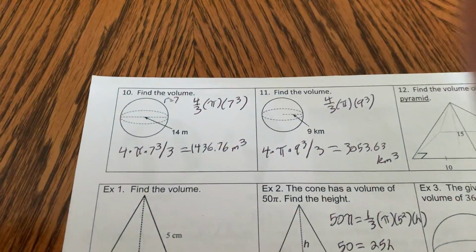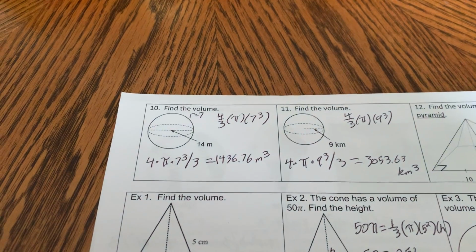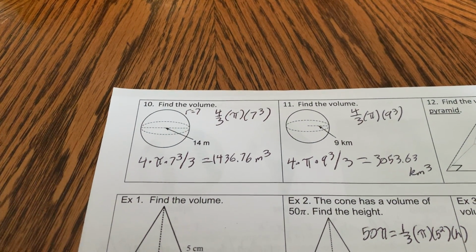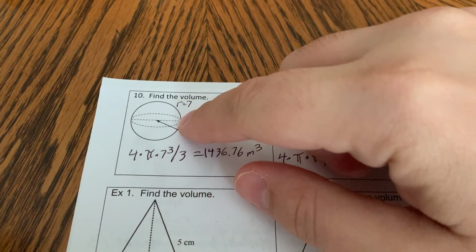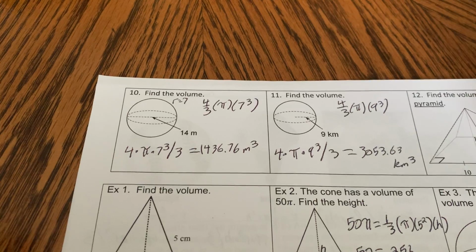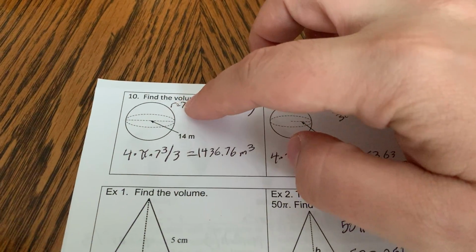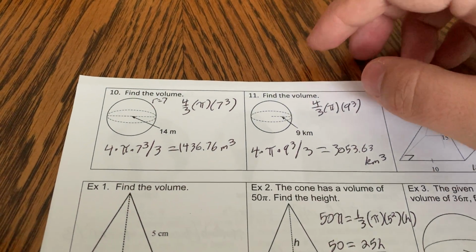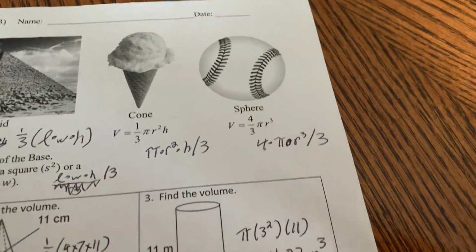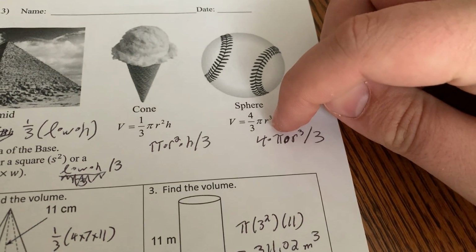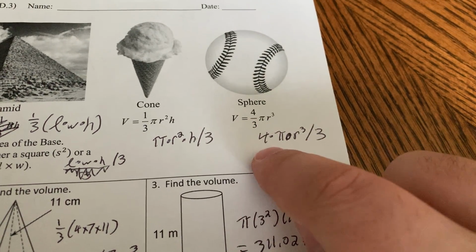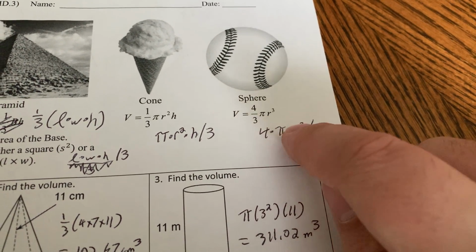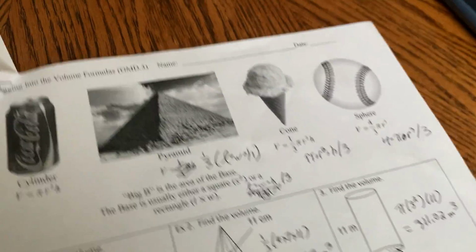All right, so we're starting on number 10 on the back of the first page. Find the volume of the sphere. So again, if you notice the line that is going across, that is the diameter, because it goes all the way across. The diameter is 14 meters, which means the radius is half of that, which is 7. So again, the formula, let's go over them all real quick. Formula is 4/3 pi r cubed. And again, when you're punching that in the calculator, you can do it like that, but then when you go to punch in the calculator, you can do 4 times pi times the radius cubed divided by 3.